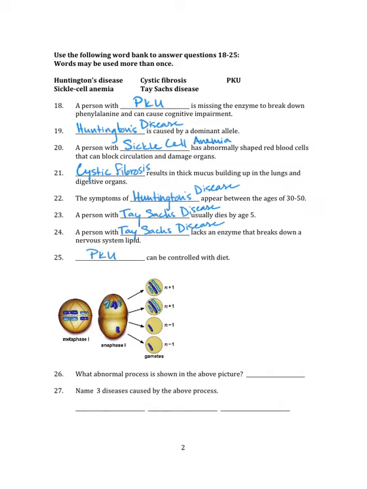And then number 26 is referring to the picture above, and it says what abnormal process is shown in the picture above, and it's called non-disjunction. And you'll notice that it occurs when the chromosomes separate improperly.